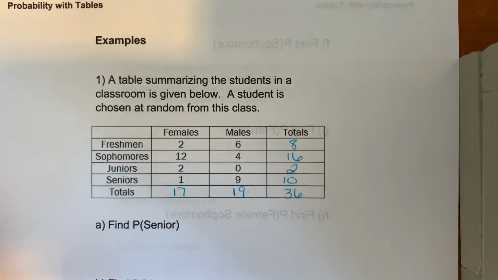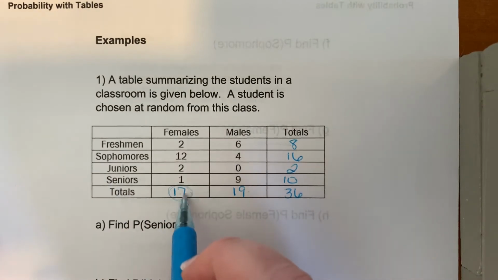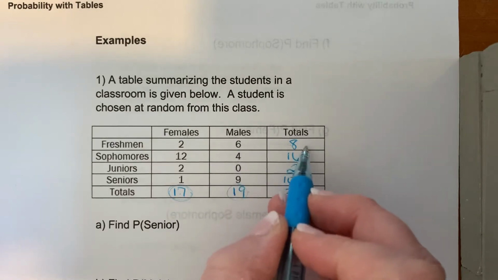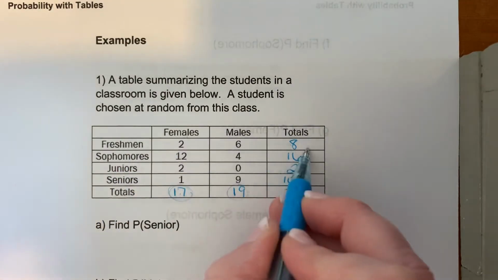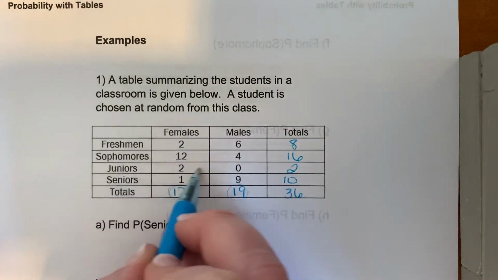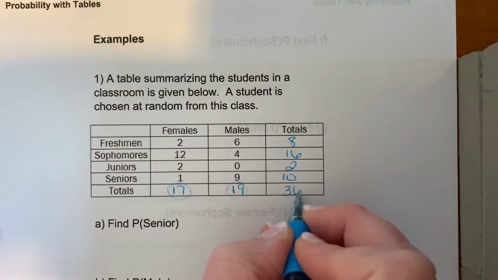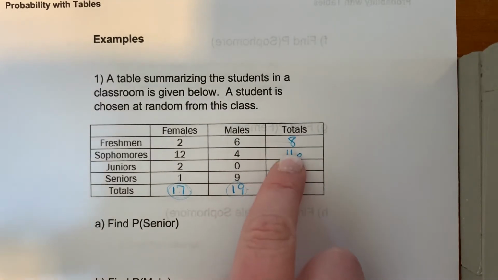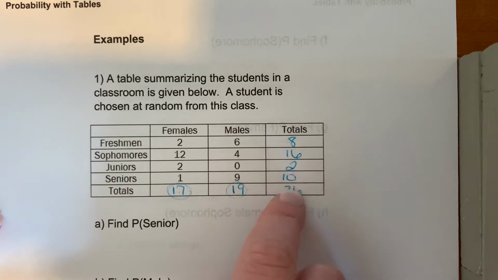So that's the way we read a table. So 17 here means there's 17 total females. 19 males. Going left to right, this is freshmen, sophomores, juniors, seniors. This is the total amount of students combined. So that means we should get 36 by adding 17 and 19, and we should get 36 by adding these here. So let's check. 8 plus 16 plus 2 plus 10 equals 36. If they don't both come together to equal this 36, you did something wrong.